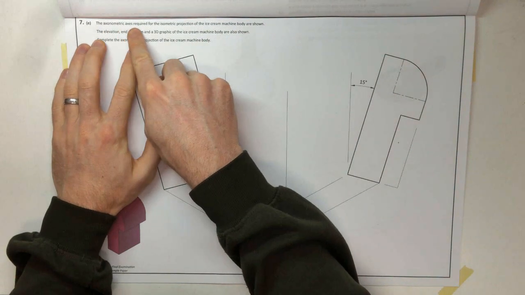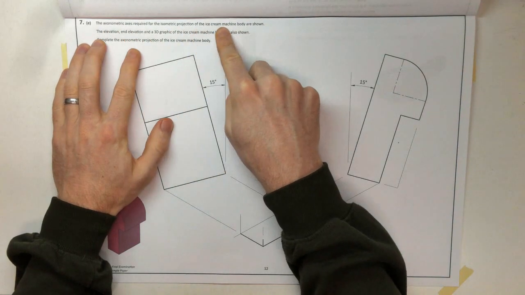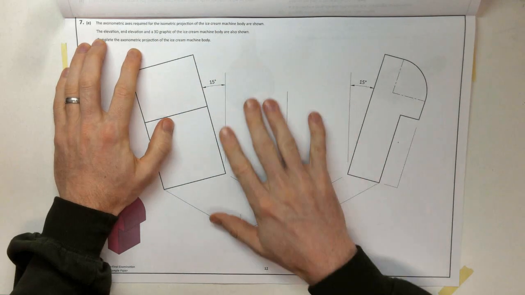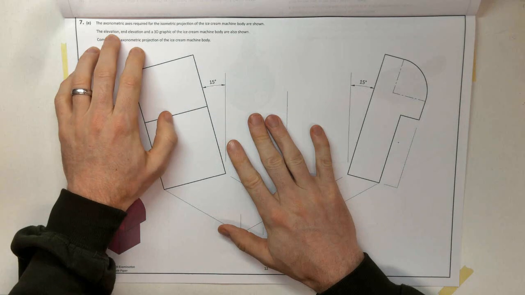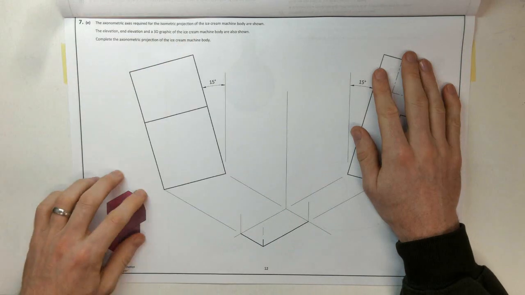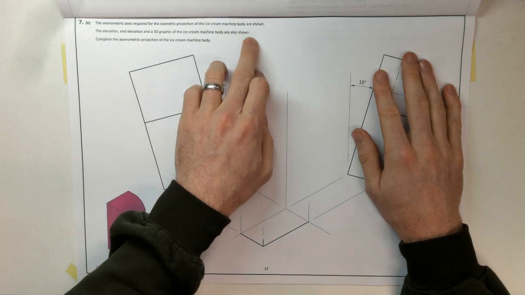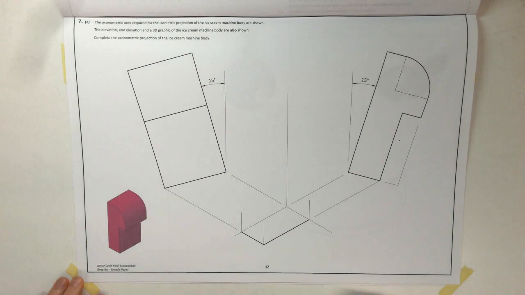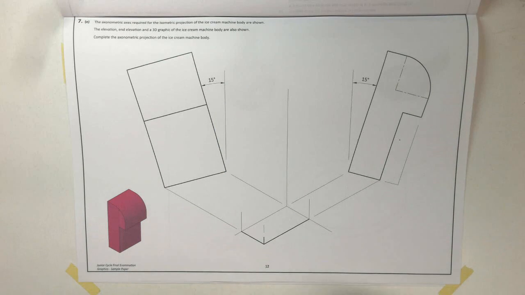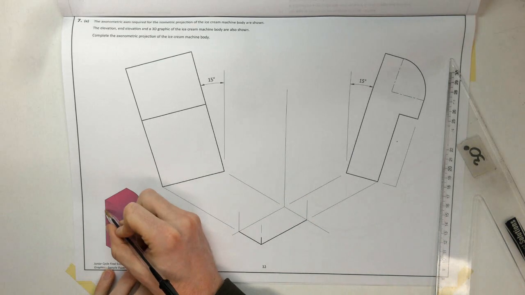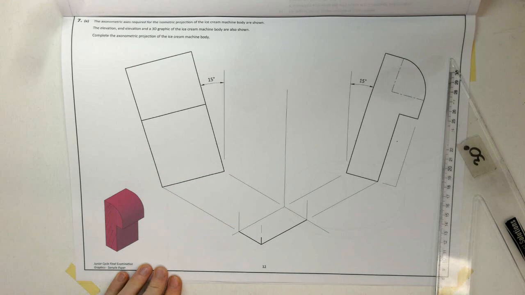The axonometric axis required for the isometric projection of the ice cream machine body are shown. So here are axonometric axes. The elevation and end view and 3D graphic of the ice cream machine body are also shown. Complete the axonometric projections of the main body. So what I'm going to deal with first of all is this front face.